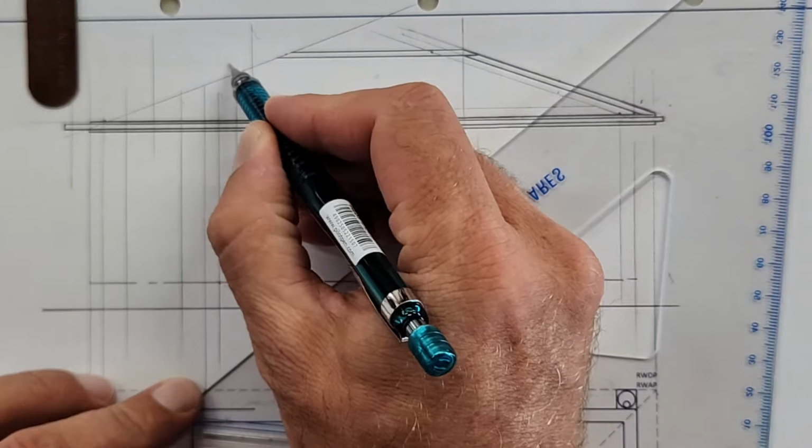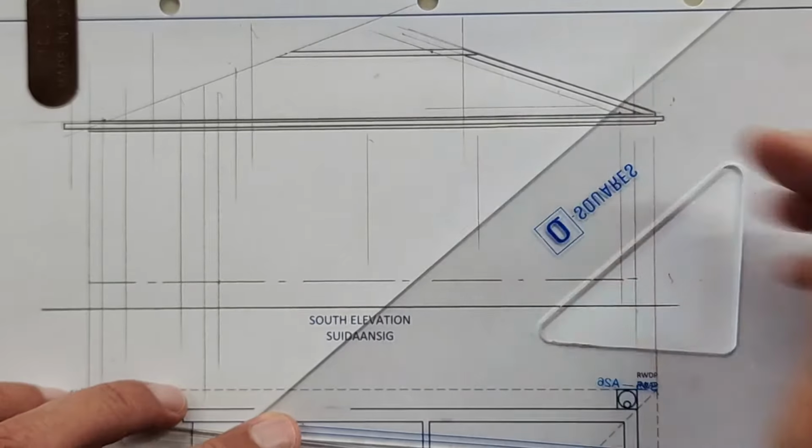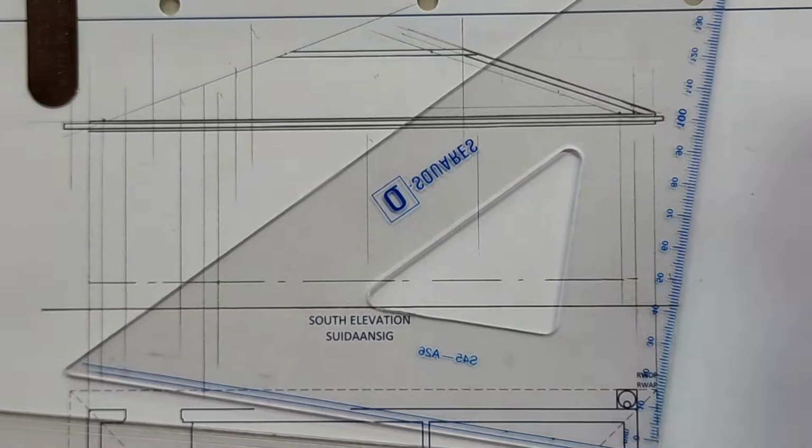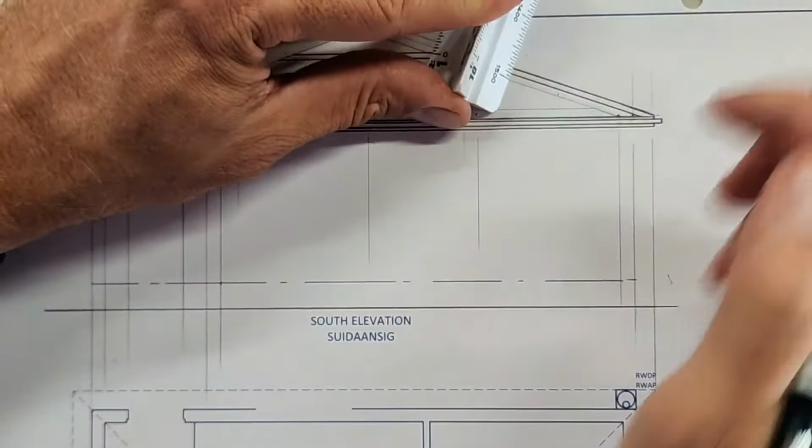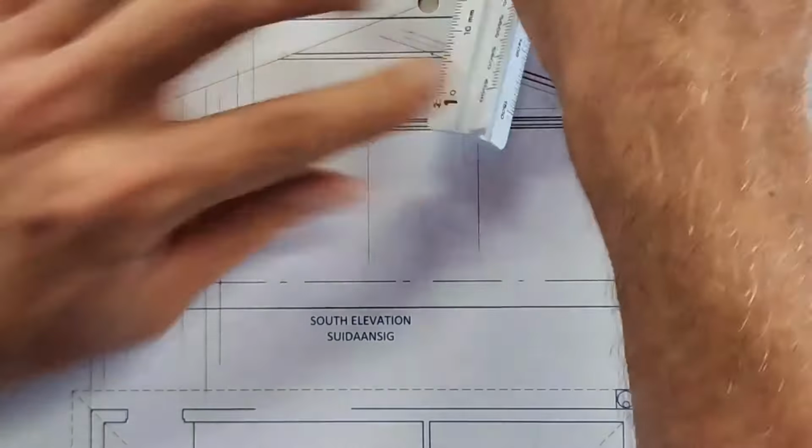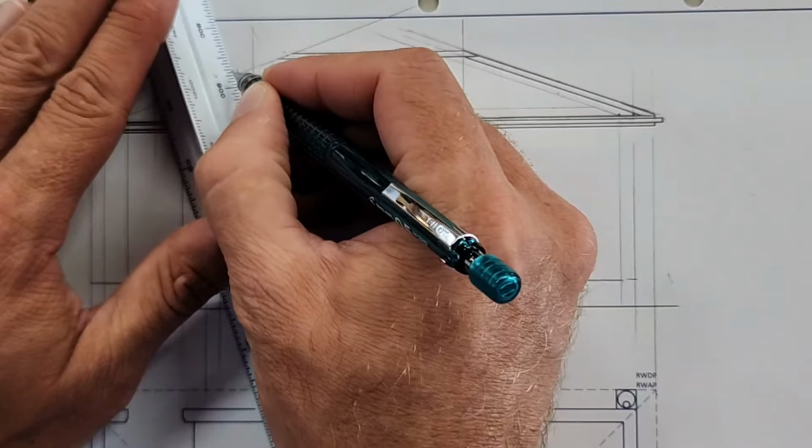Okay, that first line that we drew, we still have to add that thickness to it. Okay, so that was about 200. Come back here.